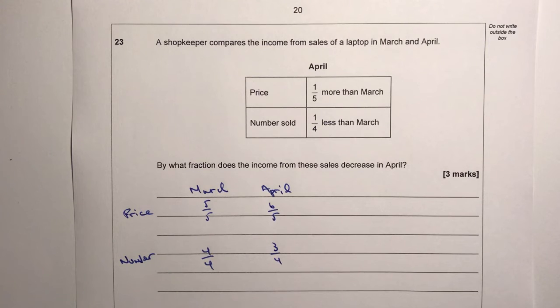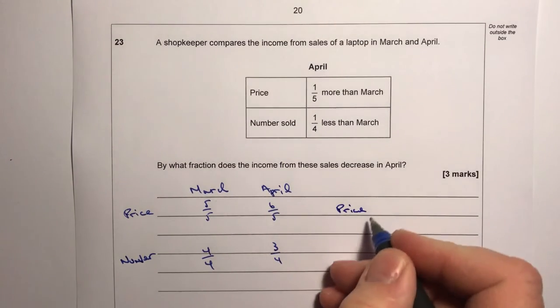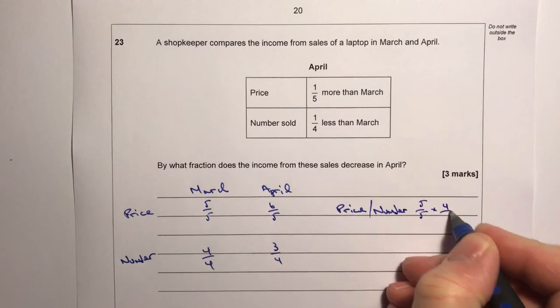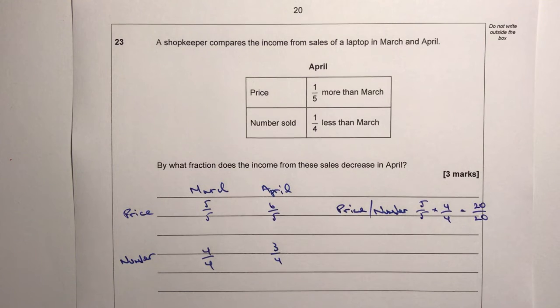if you like, 100% in March. So the price in March and the number in March is going to be 5/5 times 4/4, which is going to be 20/20. So in March, the price is 100%. But what we've done in April is increase the value of the laptops by 1/5 or 20%, but we've only sold 3/4 of the volume that we sold in the previous month.